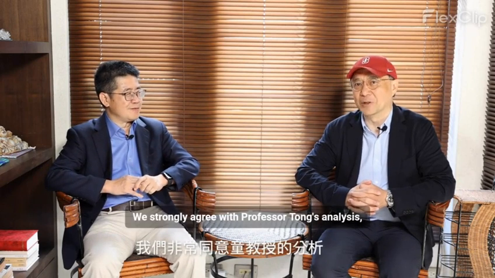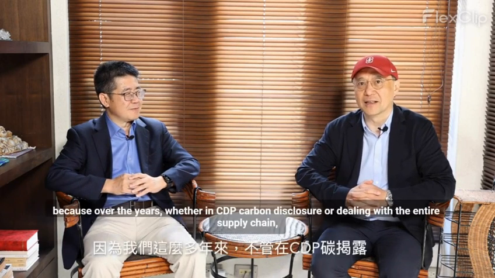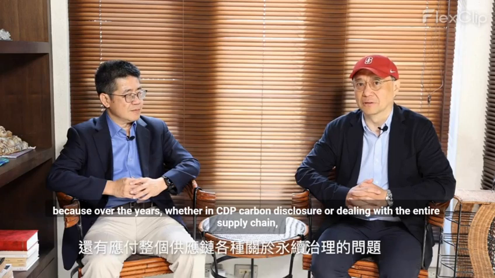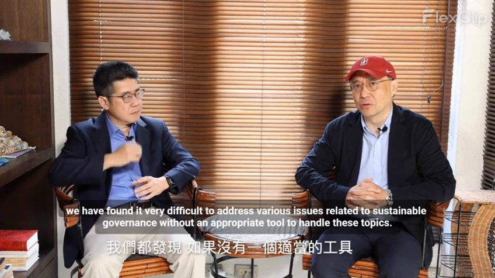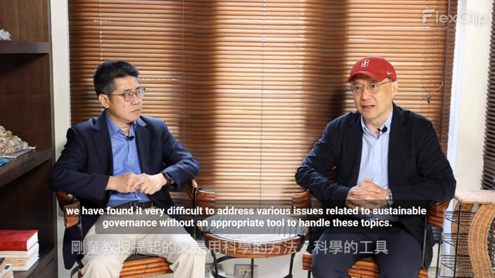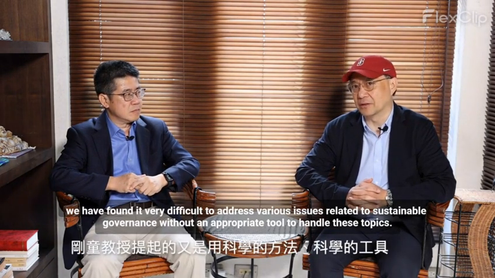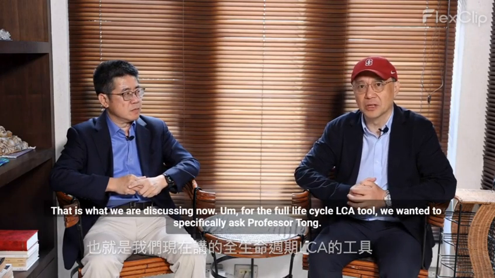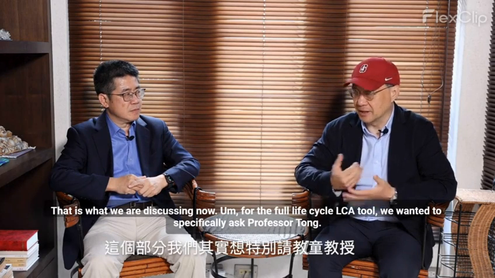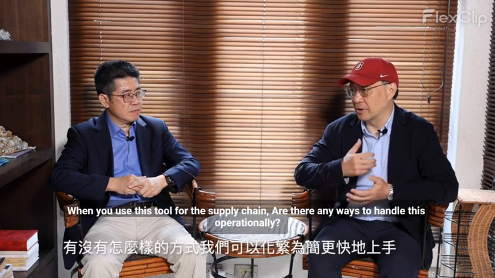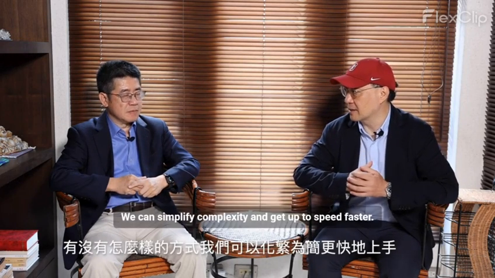We strongly agree with Professor Tung's analysis, because over the years, whether in CDP carbon disclosure or dealing with the entire supply chain, we have found it very difficult to address various issues related to sustainable governance without an appropriate tool to handle these topics. That is what we are discussing now. For the full life cycle LCA tool, we wanted to specifically ask Professor Tung, when you use this tool for the supply chain, are there any ways to handle this operationally? We can simplify complexity and get up to speed faster.